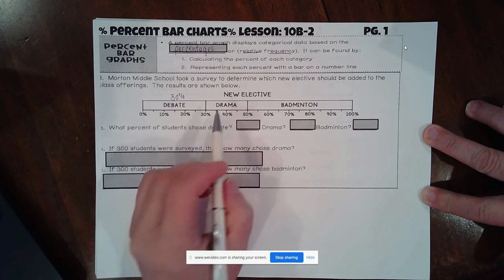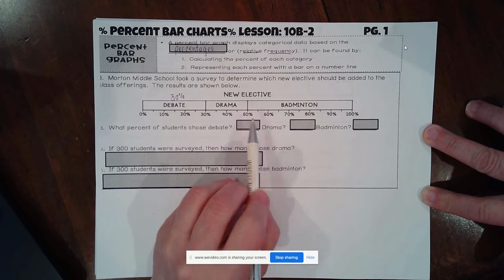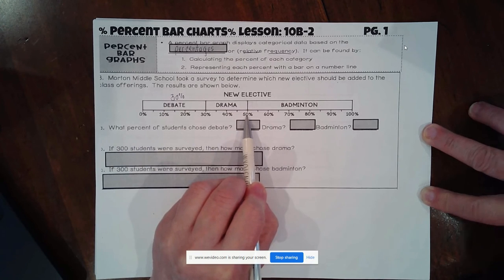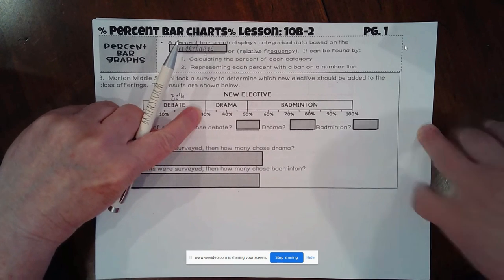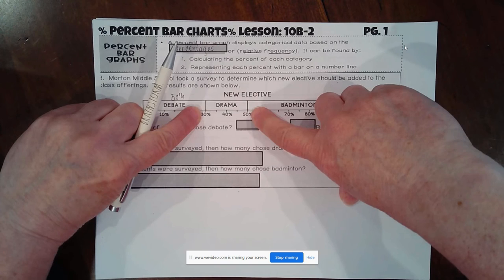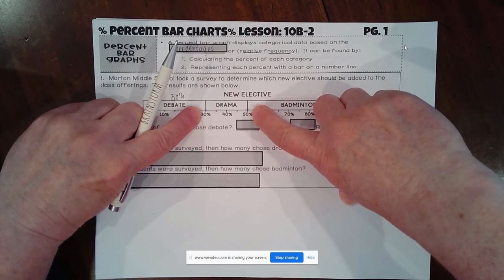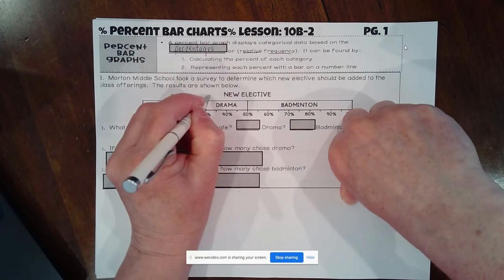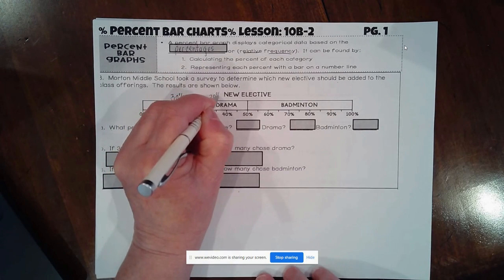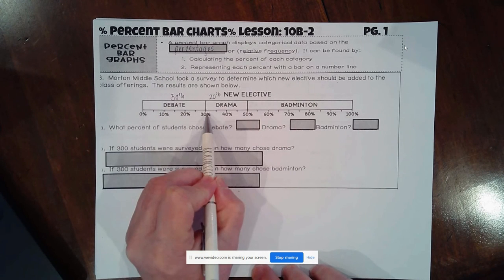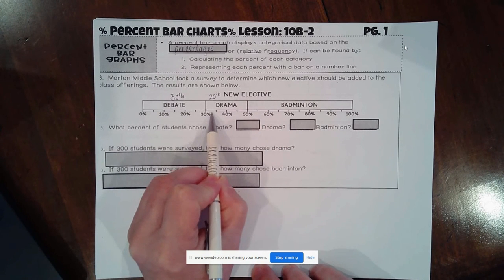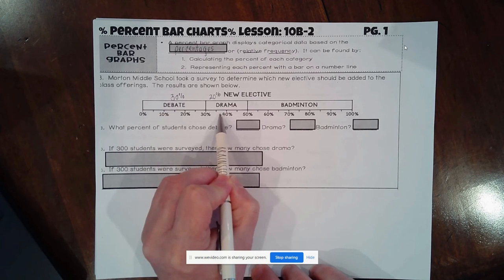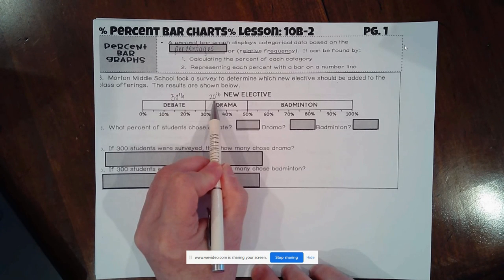Okay, on drama, a lot of times if you're not careful, you'll see it stops here and you'll write 50%, which really isn't the case. It starts at 30% and it ends at 50%. So I need to do 50 minus 30, which gives me 20%. You could also count from here to here, which is 10, and then another 10 to here. 10 plus 10 would also give you 20%.